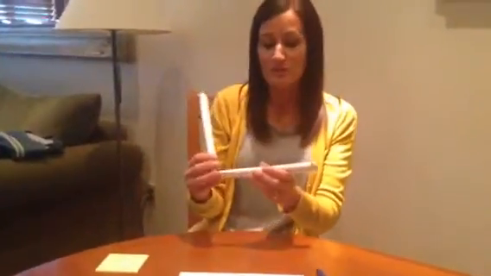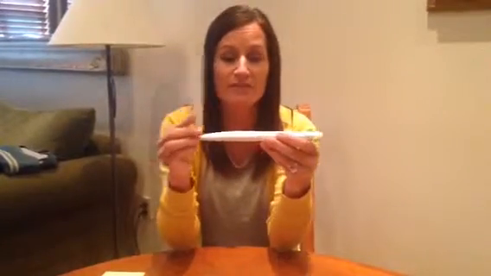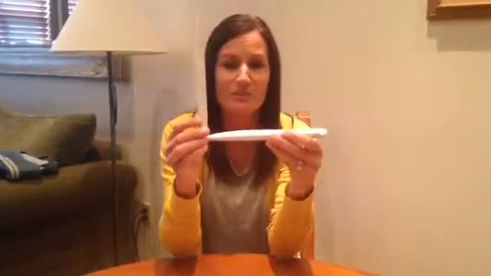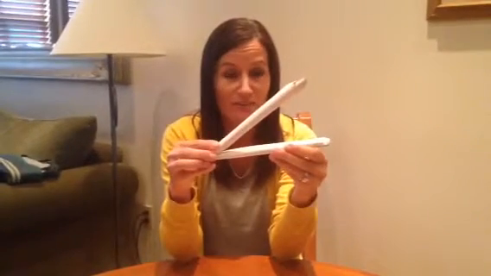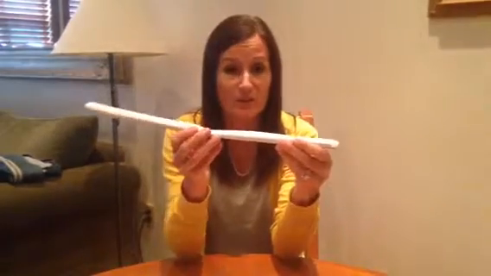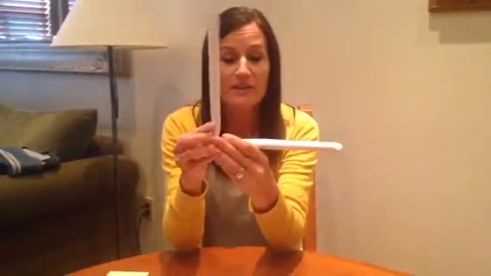Okay, class, we're just going to review really quick what we already learned in class about angles. Remember, we learned there's three kinds of angles. There's a right angle, there's less than a right angle, and greater than a right angle. So here's the right angle.